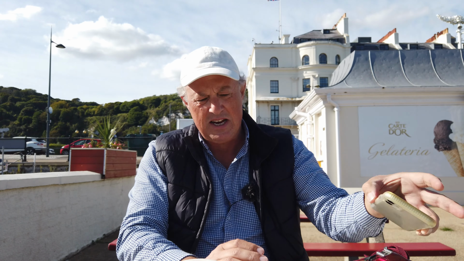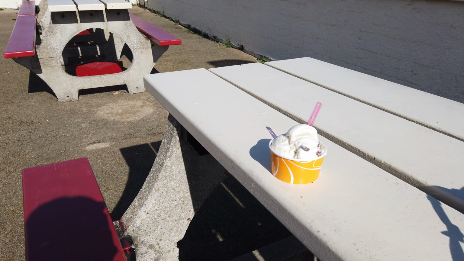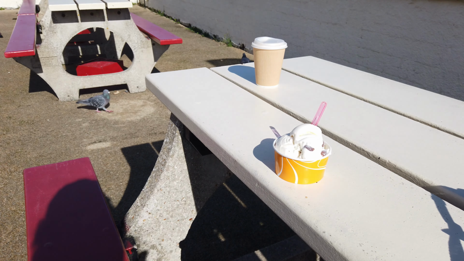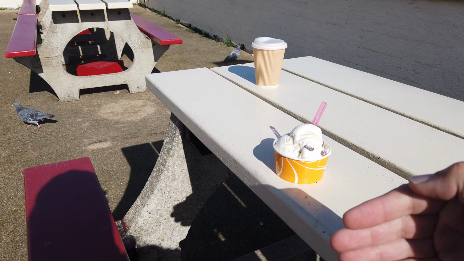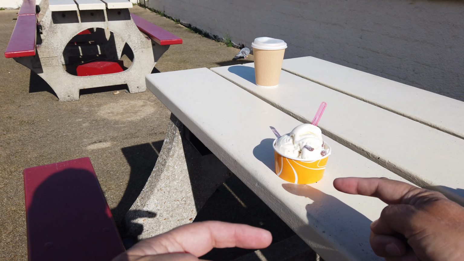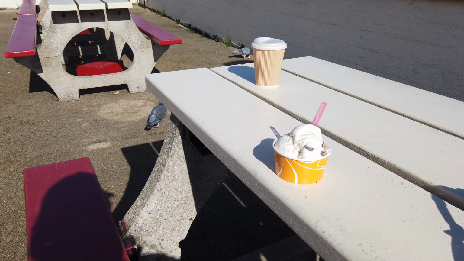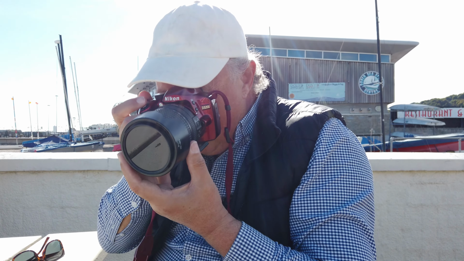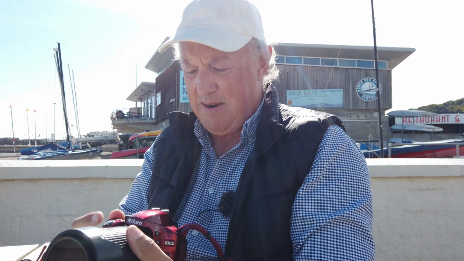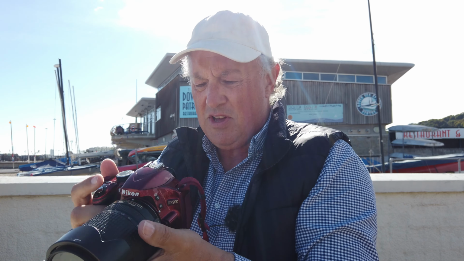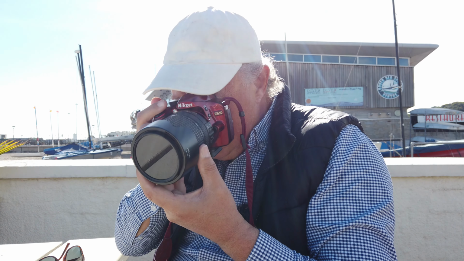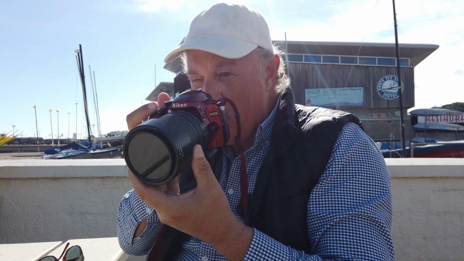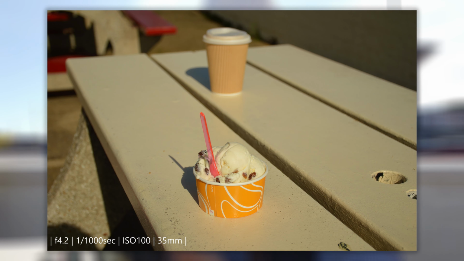So let's do a little experiment here. If I place the ice cream in the foreground and I place the coffee in the background, my depth of field is the distance between me, the object I want to take, and anything in the background. So if I take a couple of shots, I'll go into aperture priority. The first shot I'll take, I've got the camera set at about 31mm, focusing on the ice cream, at f4. That gives me that shot.